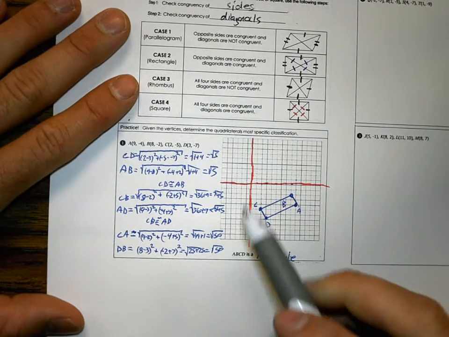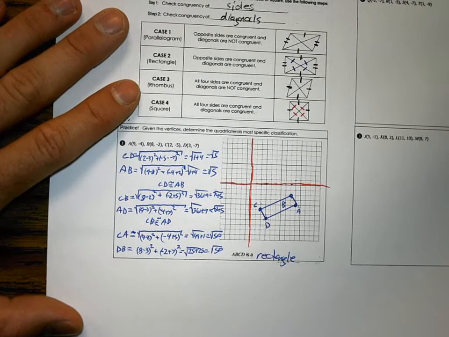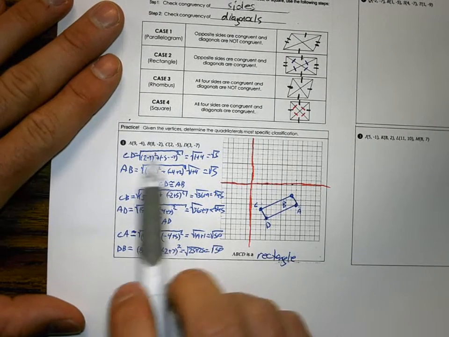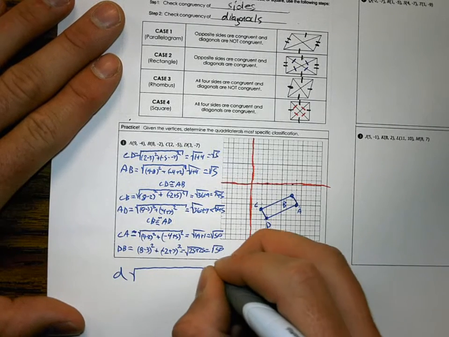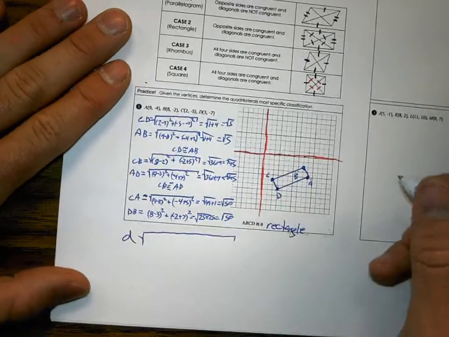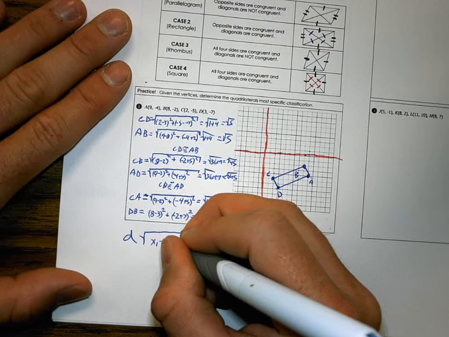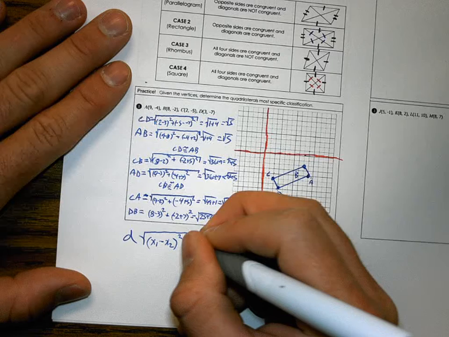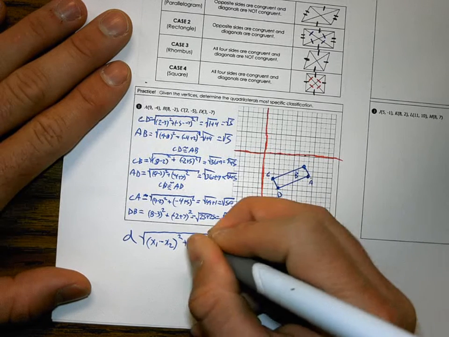Okay, so watch the next video. Now I'm going to go over number 2 and number 3. Oh, and again, where I'm getting this formula, this is the distance formula. So if you want to write this at the bottom, I get x1 minus x2 squared plus y1 minus y2 squared.